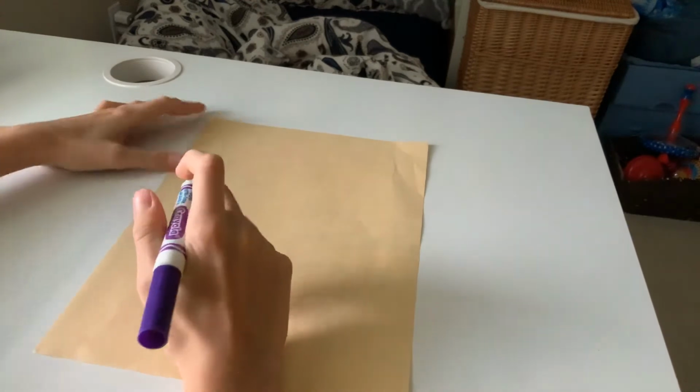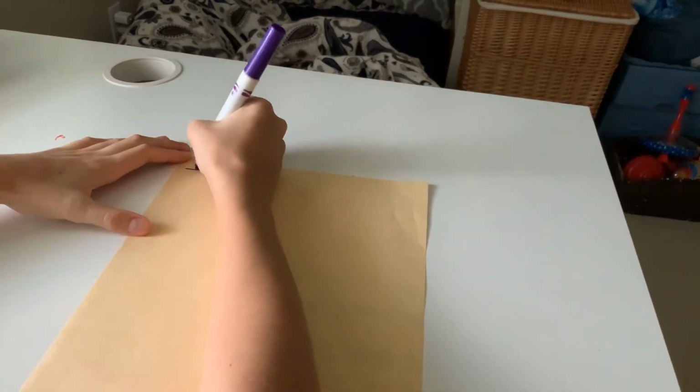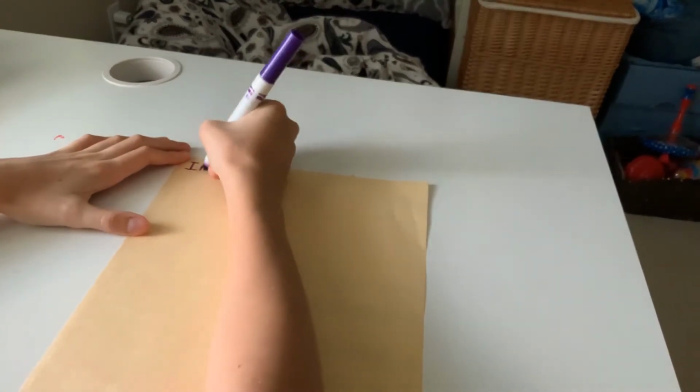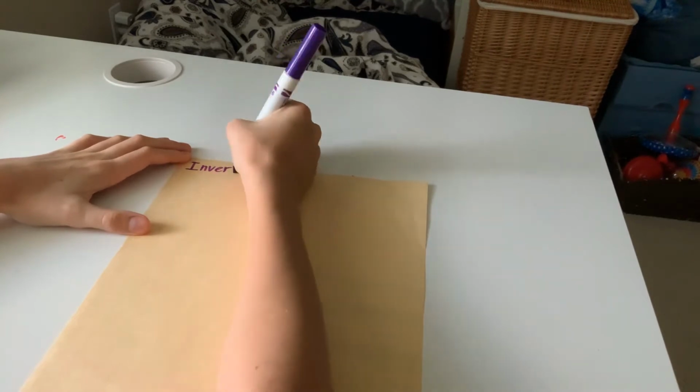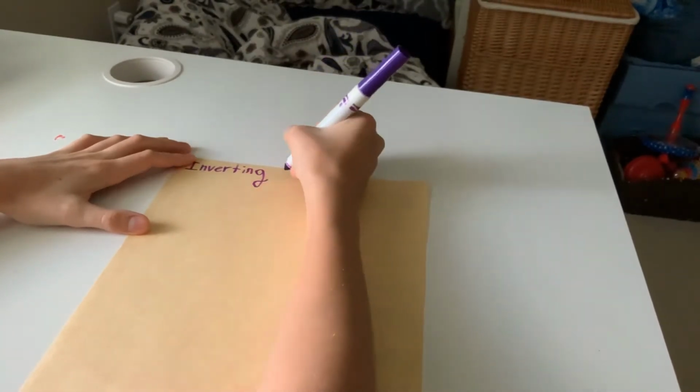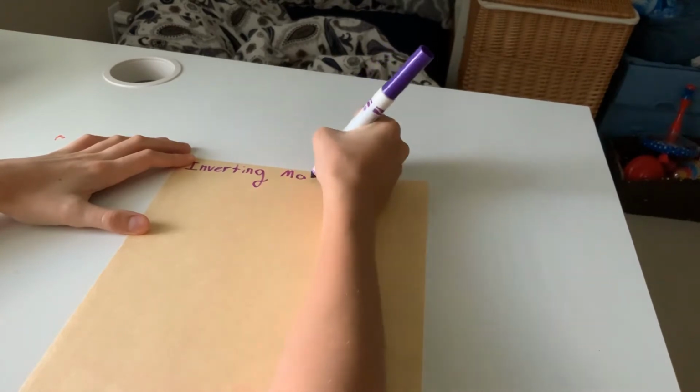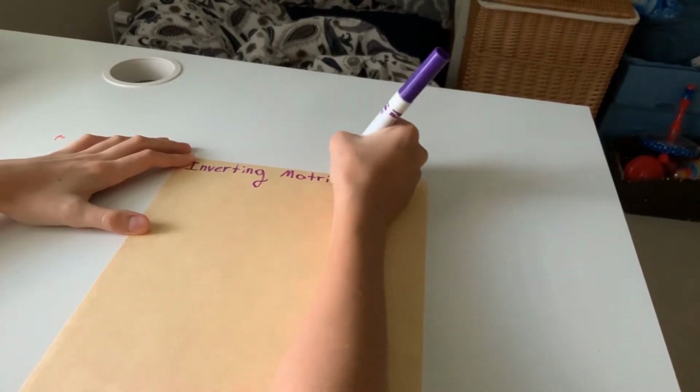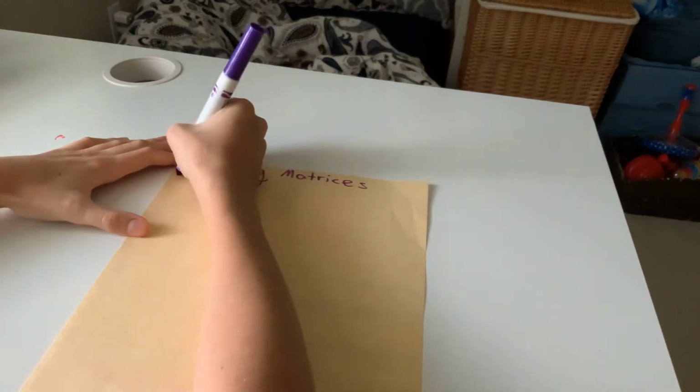So let's get started. Let's set the title to Inverting Matrices. Just like that.